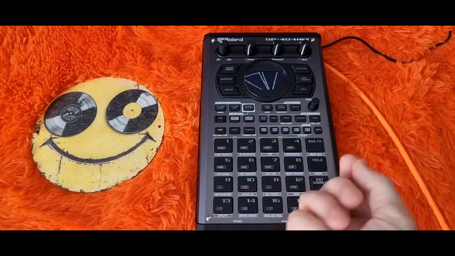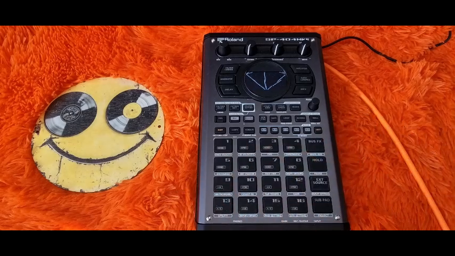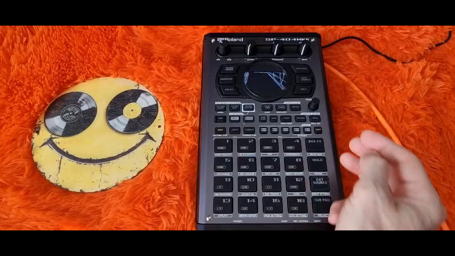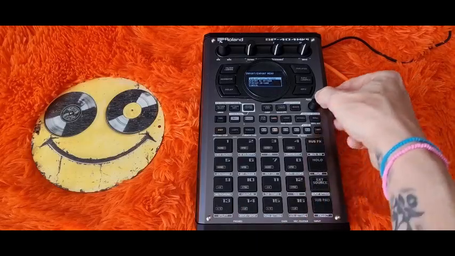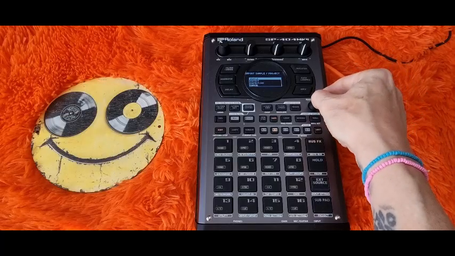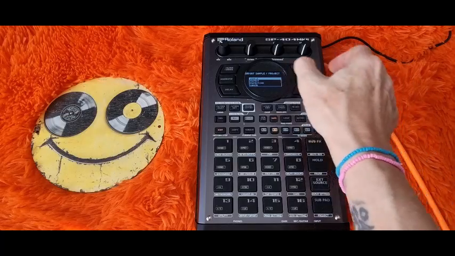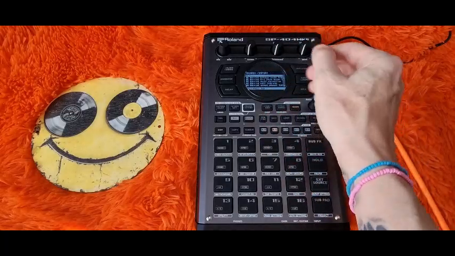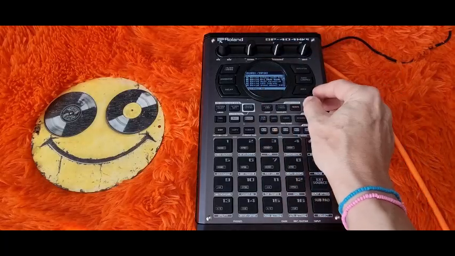Now, if you've got your SD card on your computer, you load your samples on your SD card, then pop it in the side here. So it's very simple. Shift, import from SD card, if you can read that. Just push down on the encoder. Sample or project, you choose sample, and then you get all your samples there, and you scroll to the one you want.